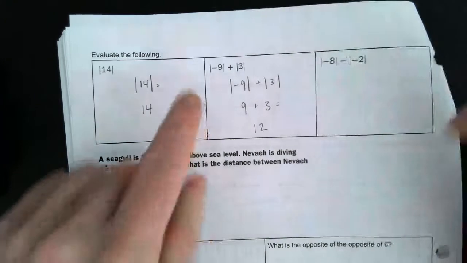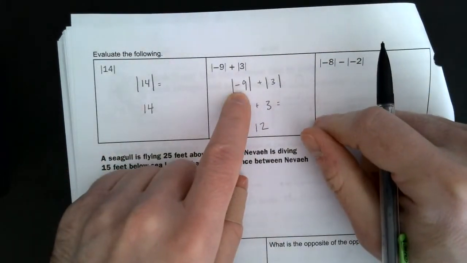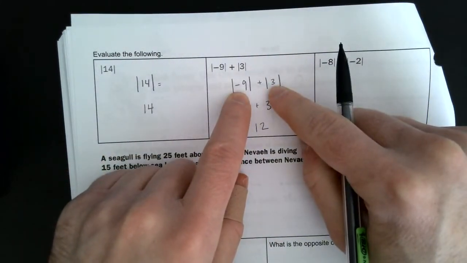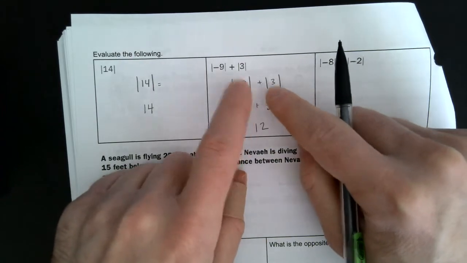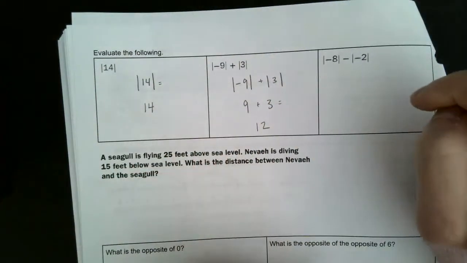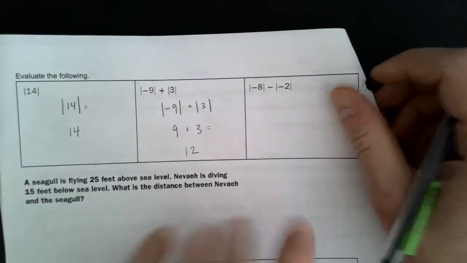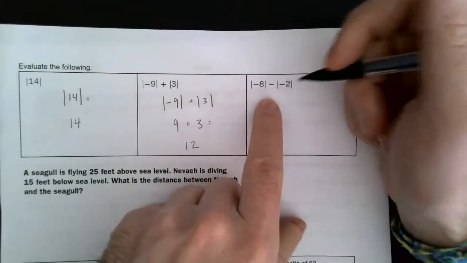I like to think about this like a fish is 9 feet below, and you've got a bird 3 feet above. How far apart are they? You would use absolute value. They're 12 feet apart. We'll look at an example like that momentarily, actually.